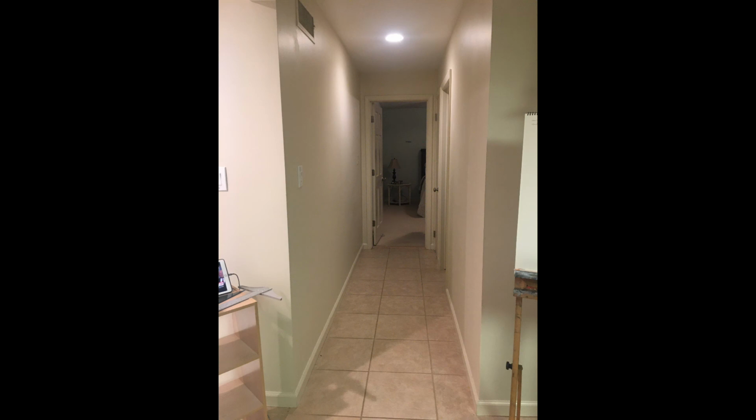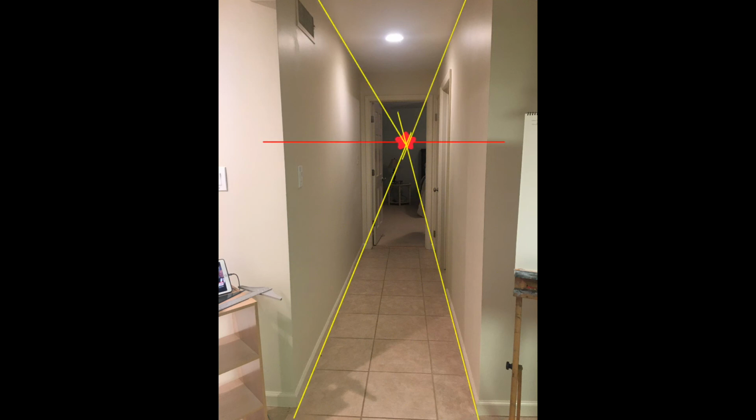Start by selecting the hallway you want to draw. The specific location you choose to stand or sit will determine your horizon line and vanishing point. It will impact all the angles of your drawing.